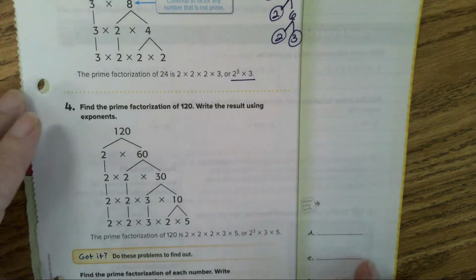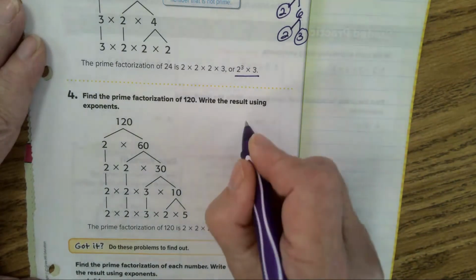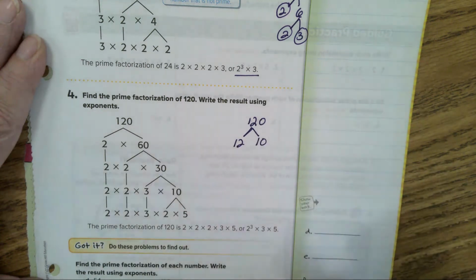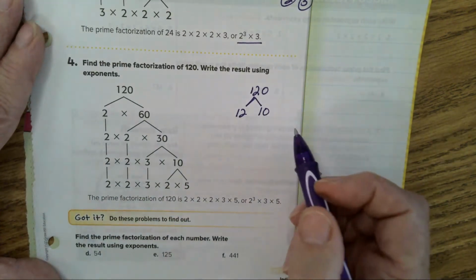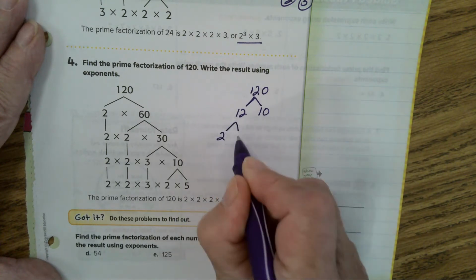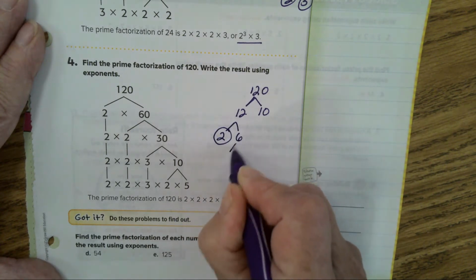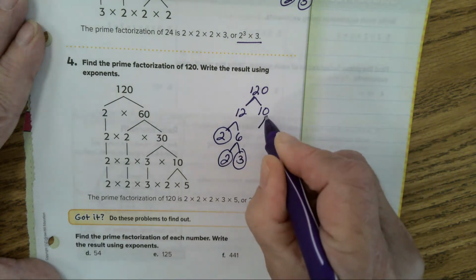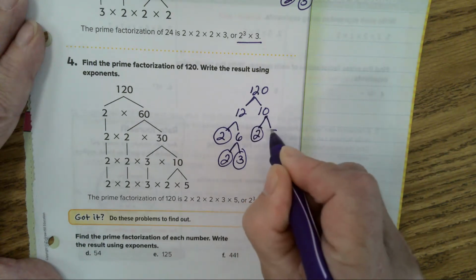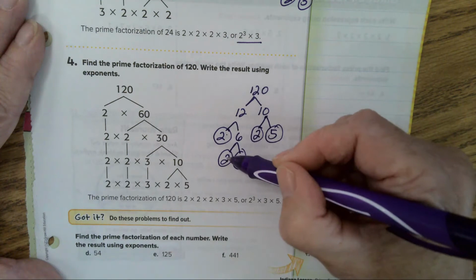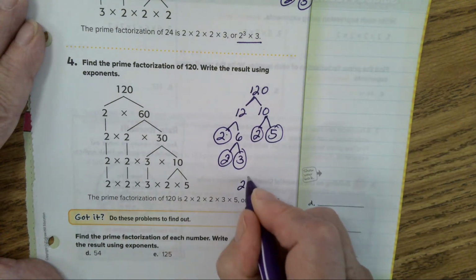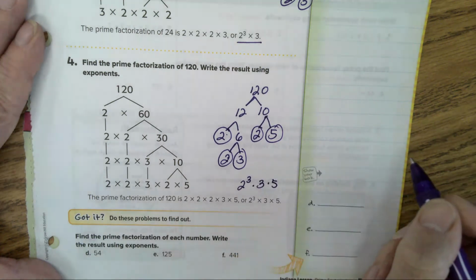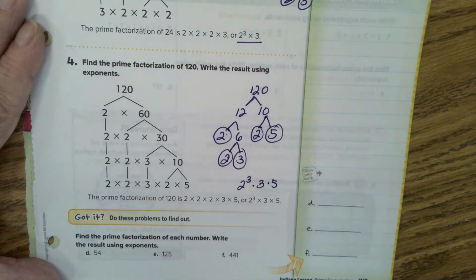Let's look at number 4. Find the prime factorization of 120. I'm going to do 12 times 10, just to show you there are different ways of doing it. Neither one of those are prime. 2 times 6. 2 is prime. 2 times 3. 10 will factor down 2 times 5. So I end up with 1, 2, 3 2's, 2 to the third power, times 3, times 5. Now I use dots for multiplication instead of X's.